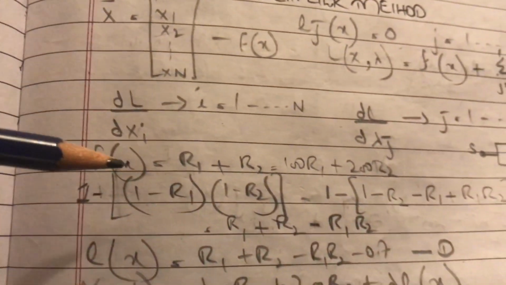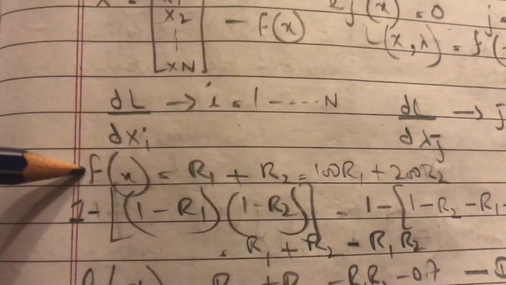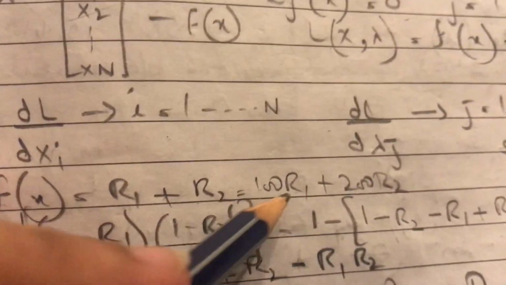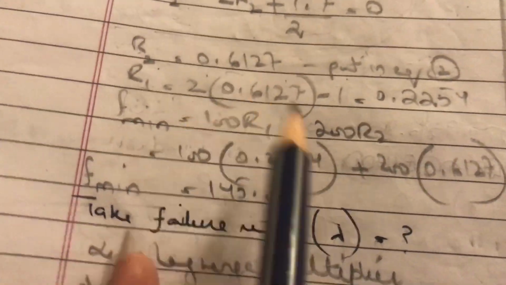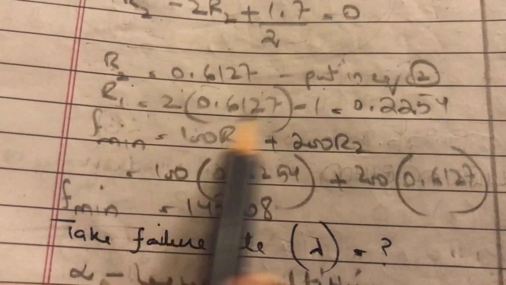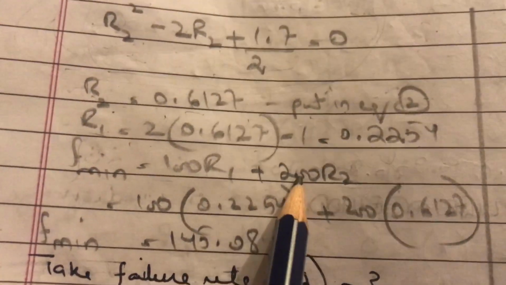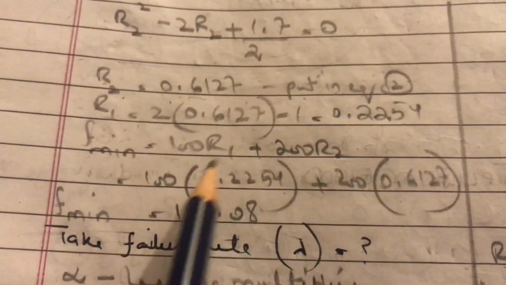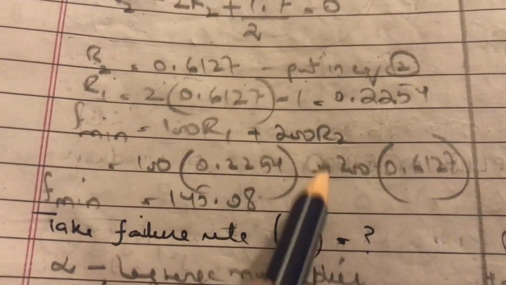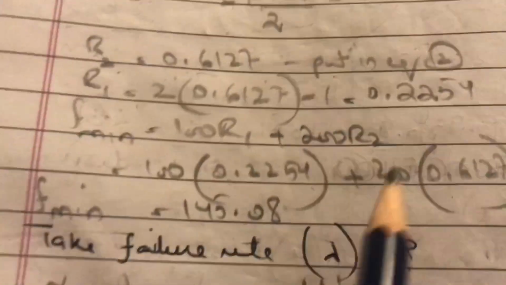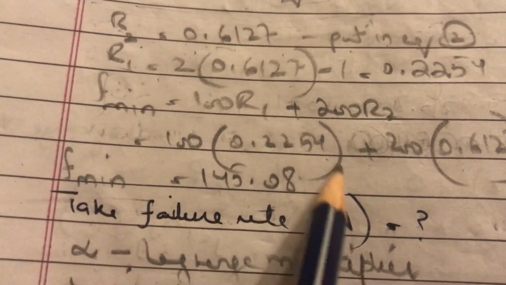You can see that we have our f of x equal to 100 R1 plus 200 R2. Now for finding F minimum, we will put in the values for R1 and R2. R1 is 0.2254 and R2 is 0.6127. By multiplying and adding both the terms, we will get 145.08. So this is our required F minimum.